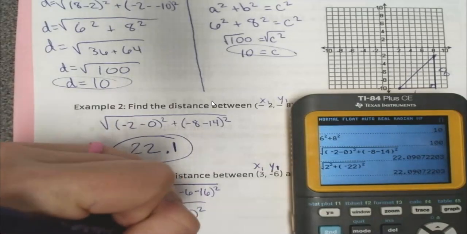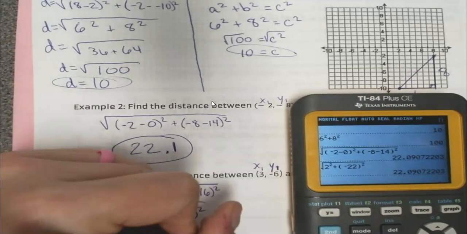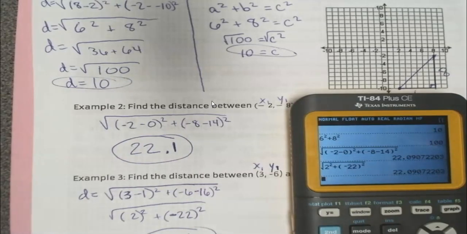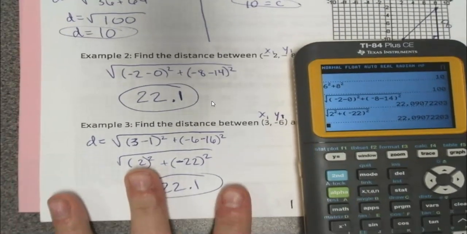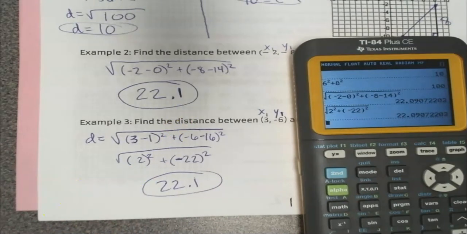And it just so happens that's the exact same answer. What a coincidence. There it is. But you could also just put this whole thing in the calculator and get that same thing.